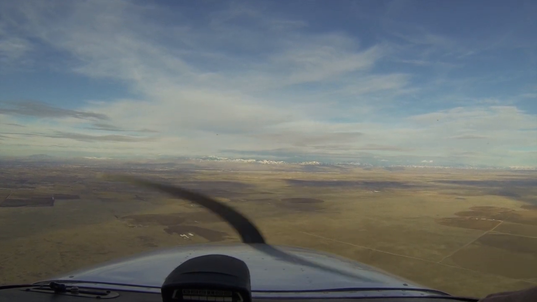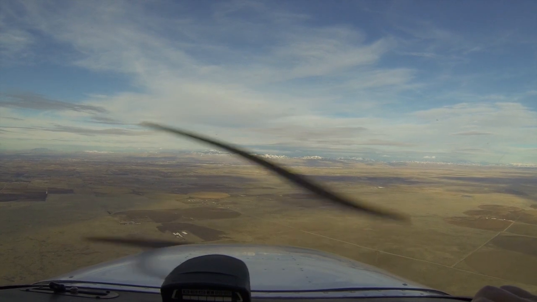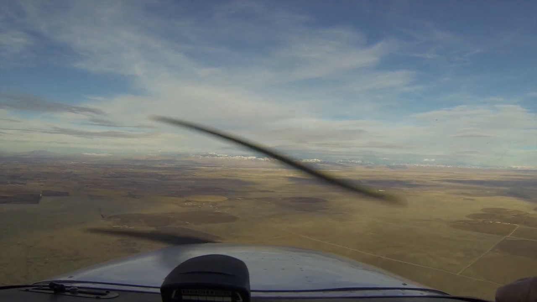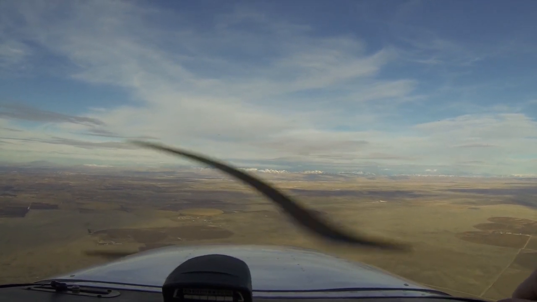You have Citation 1 Tango Mike, turn left heading 100. I didn't catch what was the altimeter setting? Left heading 100, 1 Tango Mike. Oh, 31, excuse me. 3031. Okay, yeah, we're pretty good.